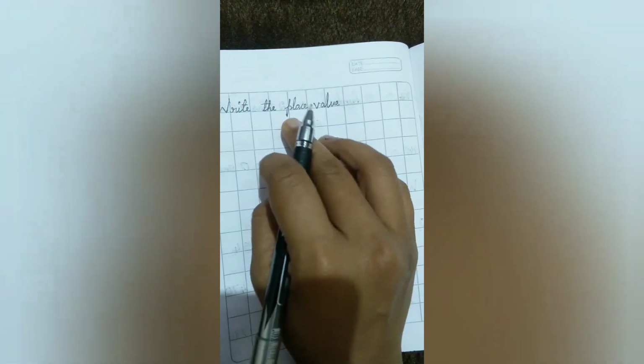The J main is: write the place value of digits in the following. This is short form, children. This is enough.